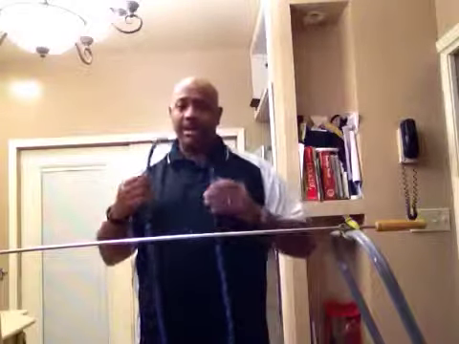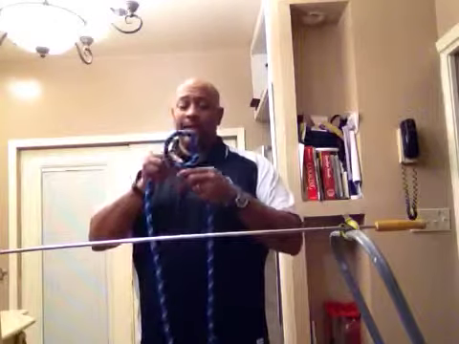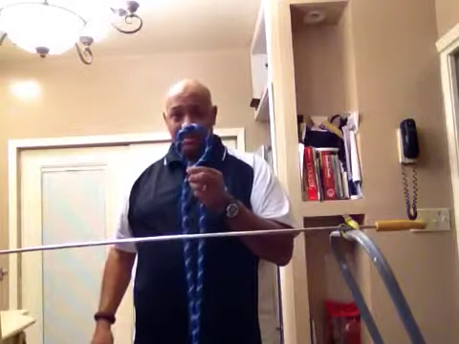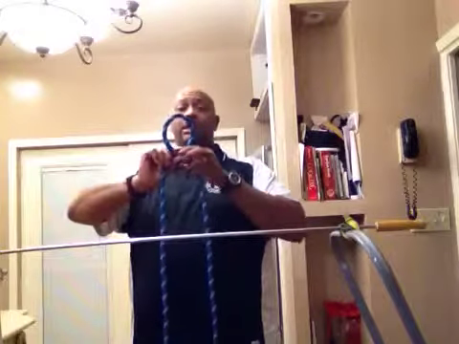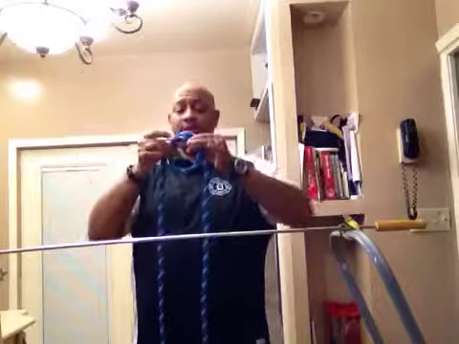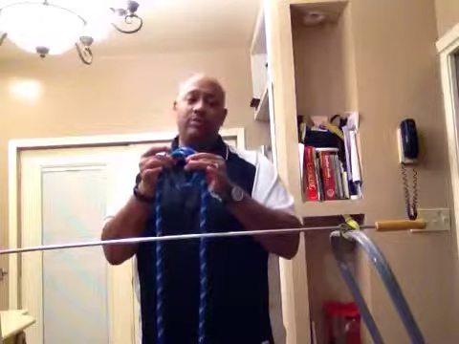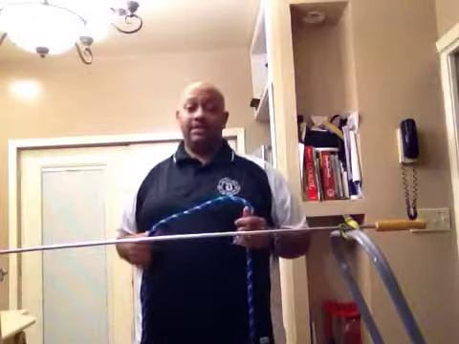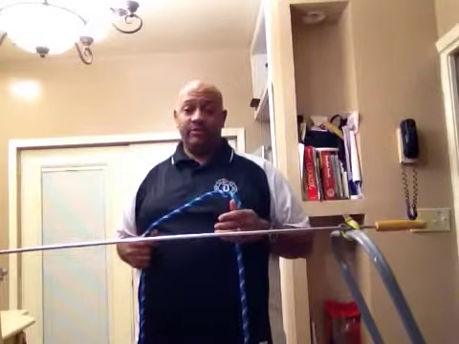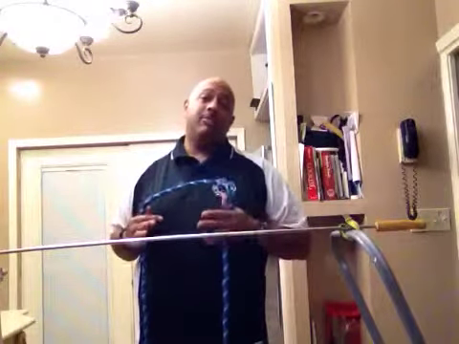So now we have a bite. When we have it just like this, now it's called a loop. And if you take that loop and turn it just like that, you will have what you call a round turn.